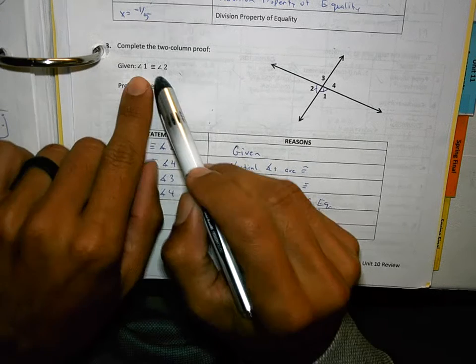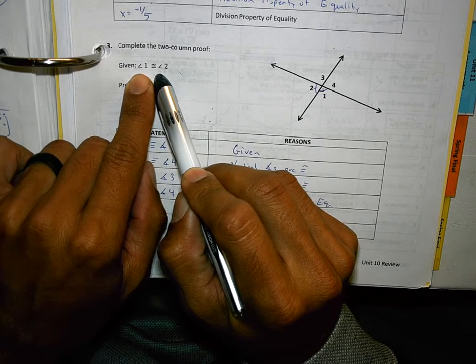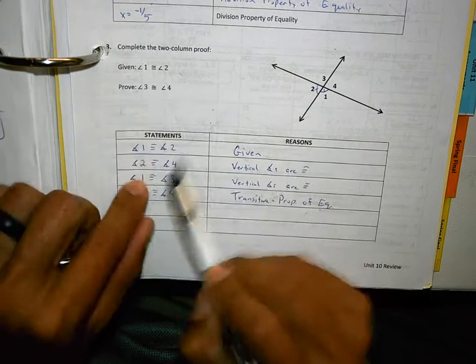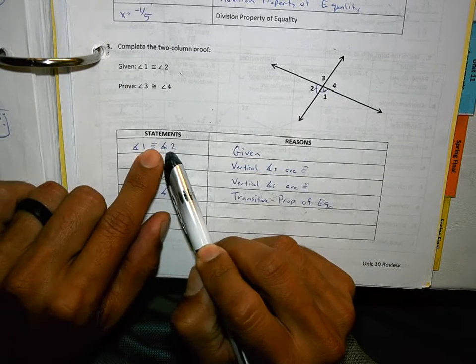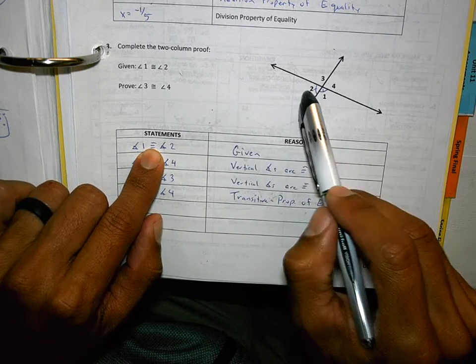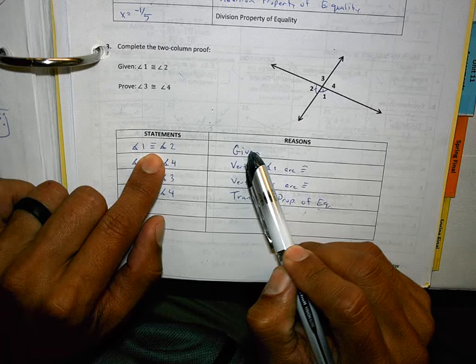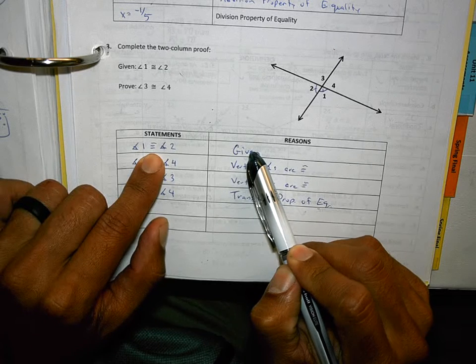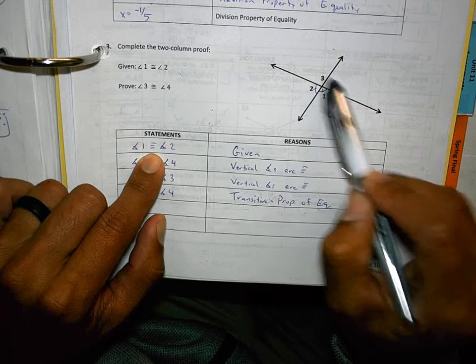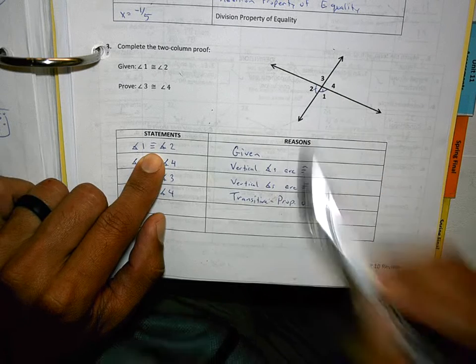Don't forget, what's given to you is what you should start with. If I'm given that angle 1 is congruent to angle 2, that's your first statement, and your reason is that it is given to you. Angle 1 is congruent to angle 2. Now, everything after that needs to build. You need to prove that 3 is congruent to 4. Well, how can we do that?